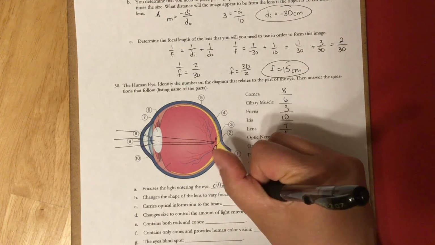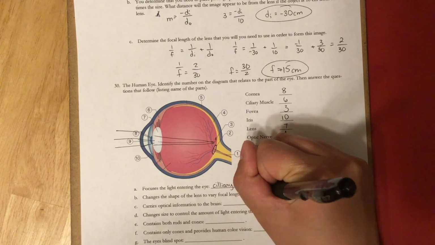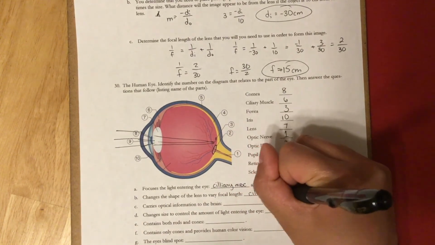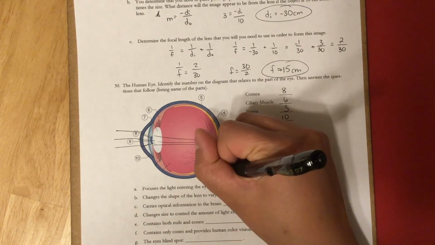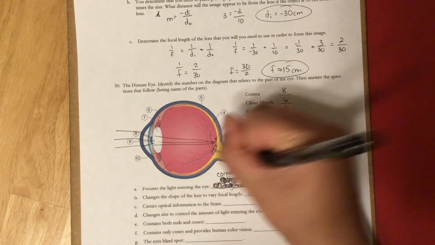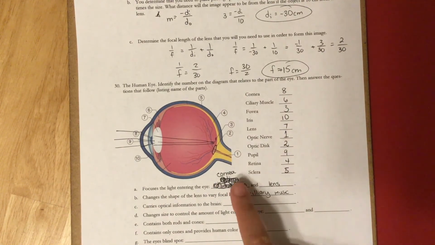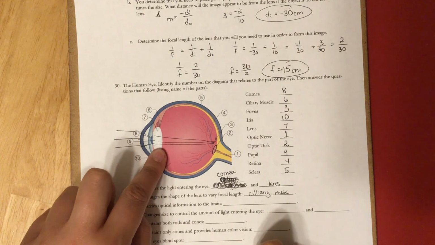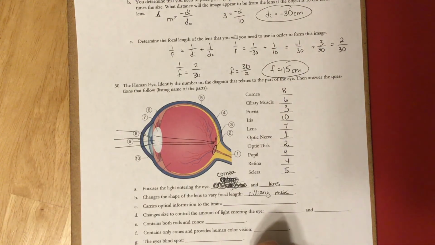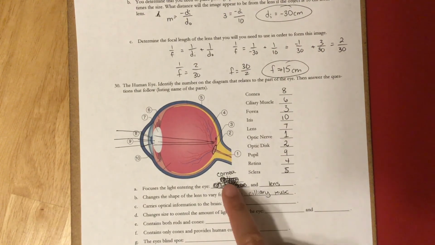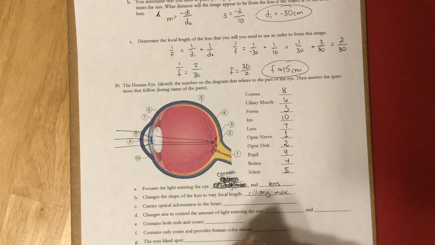Okay, gotcha. Ciliary muscles change the shape of the lens. The cornea, it's asking for the other part of the eye that focuses light. Both the cornea and the lens use refraction to form that real image on the back of the eye.